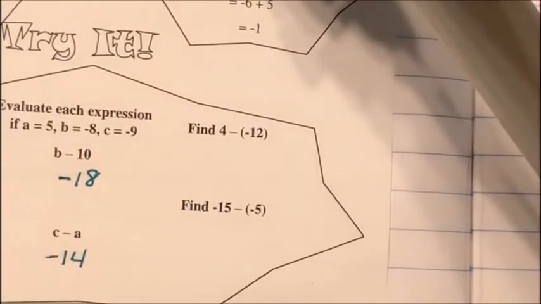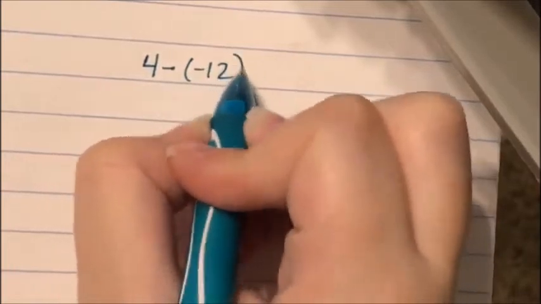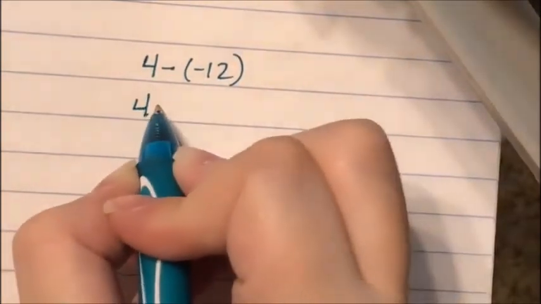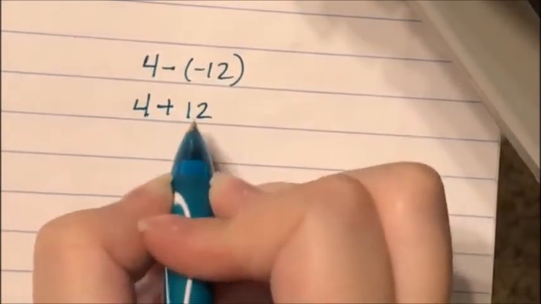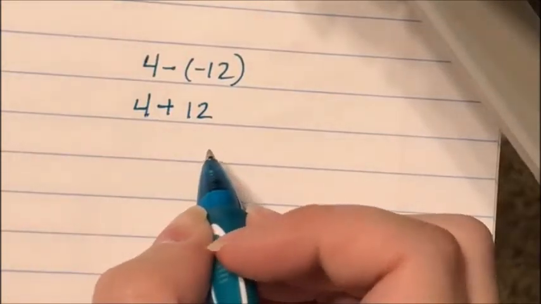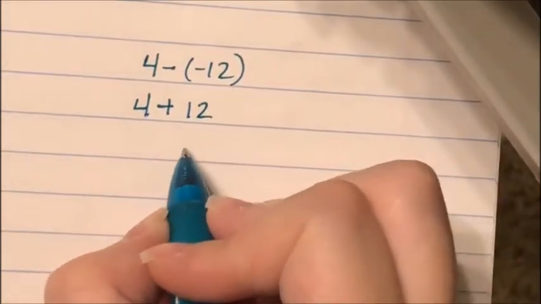Then I have 4 minus negative 12. So 4 plus 12, same sign. 12 plus 4 is 16.